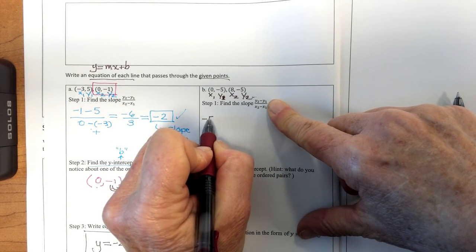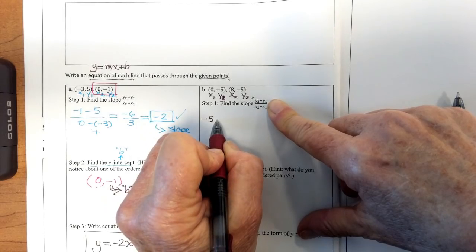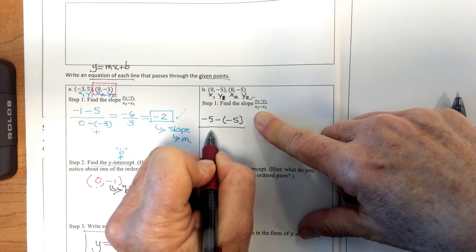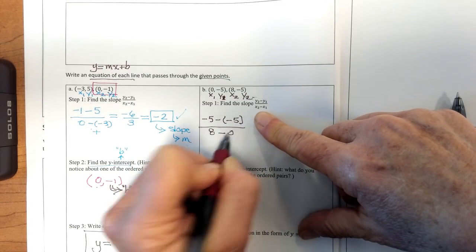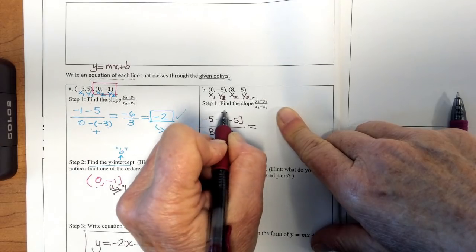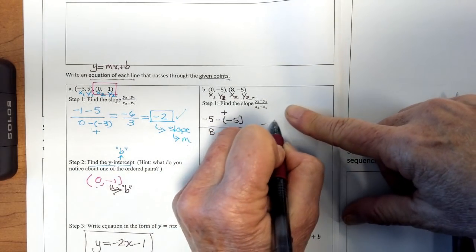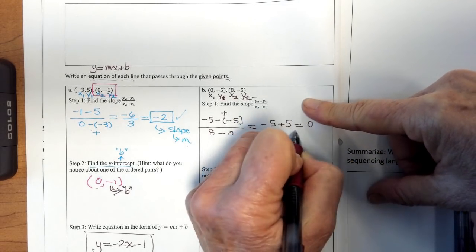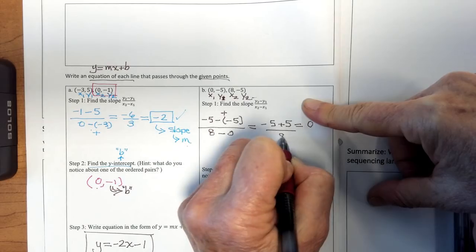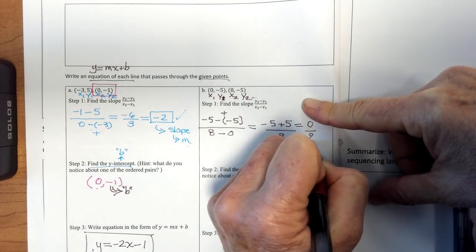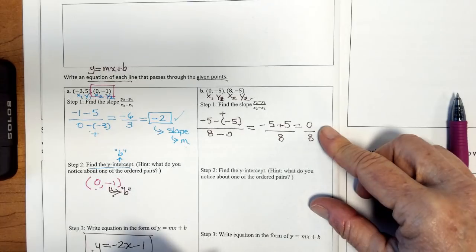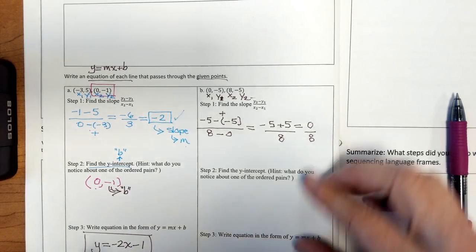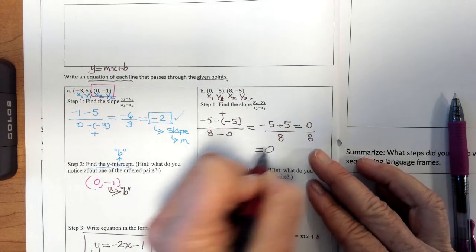So I've got negative 5 minus a negative 5 over x2, which is 8, minus 0. I'm going to remember that this becomes a plus because negative, negative, which means I've got negative 5 plus 5, which I know is equal to 0, over 8 minus 0, which is 8. So 0 over 8, and you need to remember that 0 divided by any number is always equal to 0.